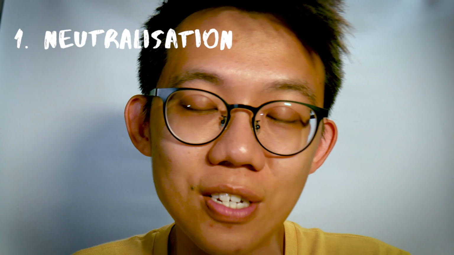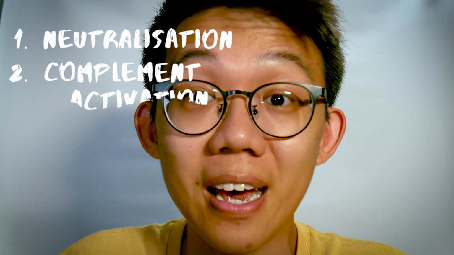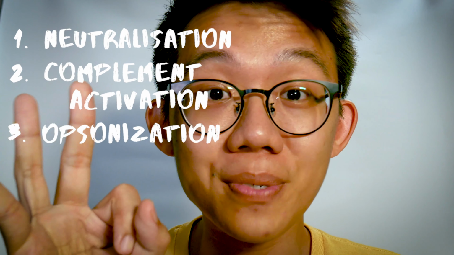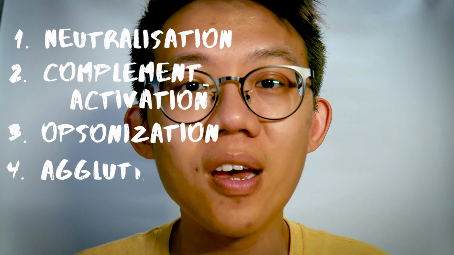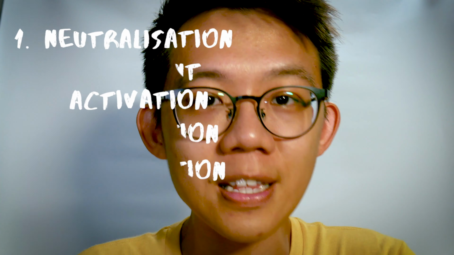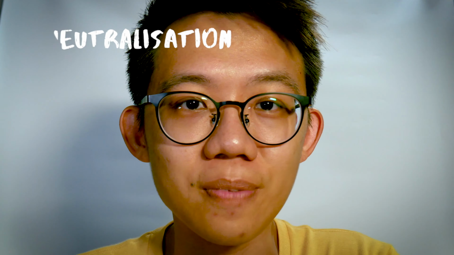Alright, now let's zoom in on the functions of antibodies. We can broadly categorize the functions of antibodies into 4 main types. Firstly will be neutralization. Secondly will be complement activation. Third will be opsonization. And fourth will be agglutination. Let's start with number 1, neutralization.